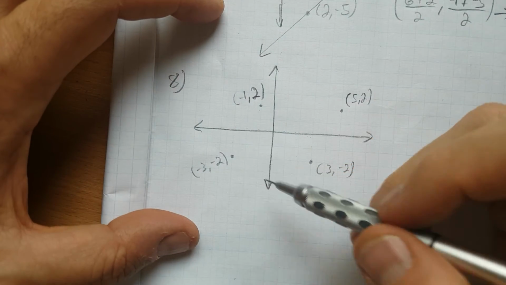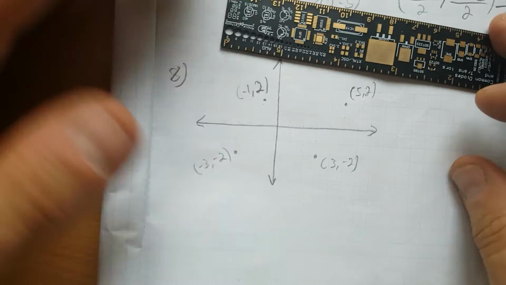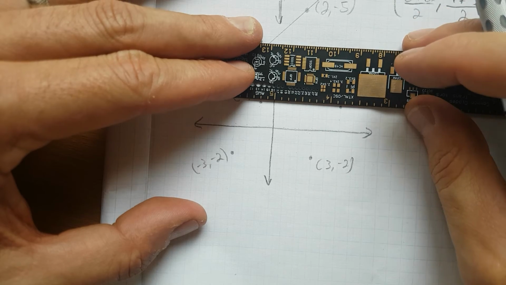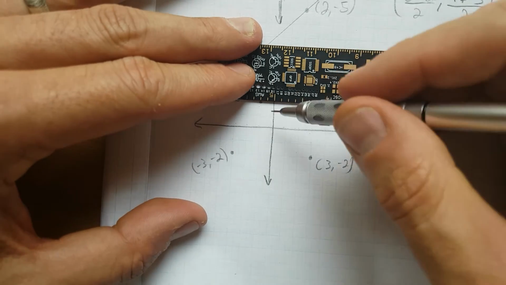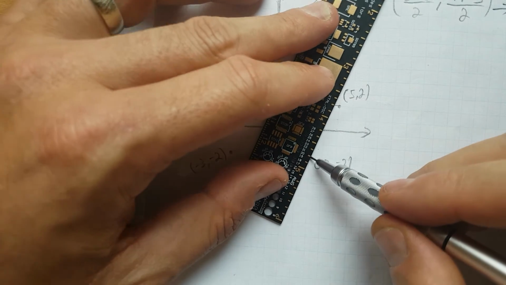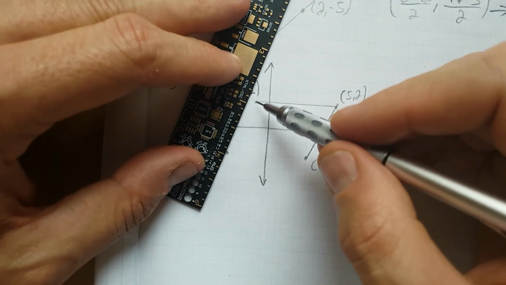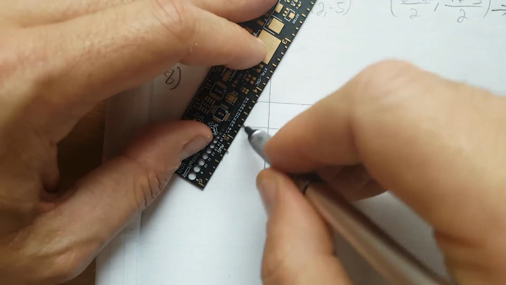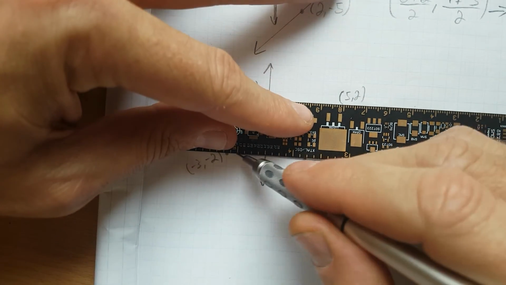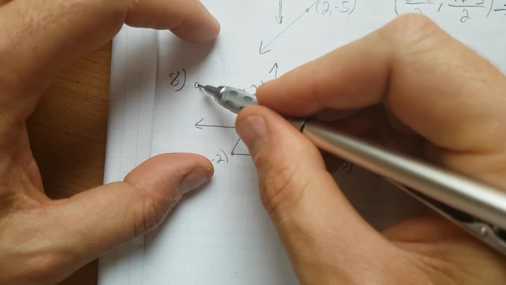Okay. And it's a quadrilateral. Right now we just have 4 dots. Quadrilateral means 4 sides, right? So we need to make 4 sides. We're connecting the dots. Okay, that's part A.